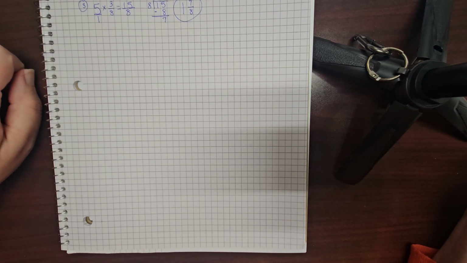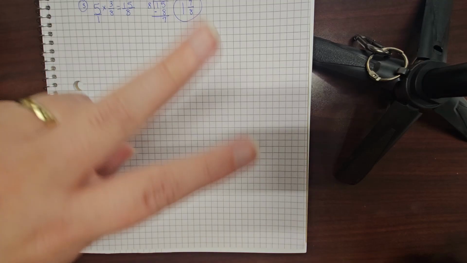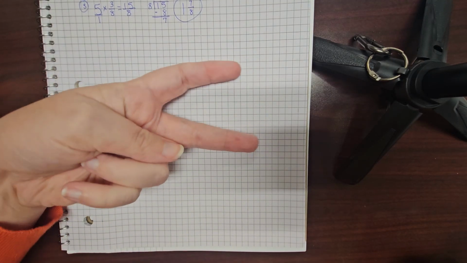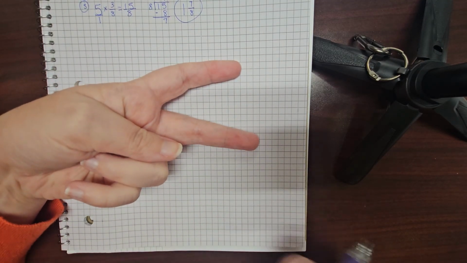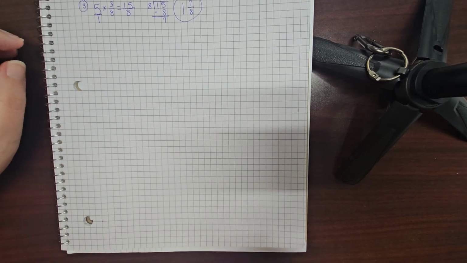Now we're going to divide fractions. When you divide fractions, you need to remember that you're multiplying by the reciprocal. Again, that's multiplying by the reciprocal. If you don't remember why I did that, I'll show you.